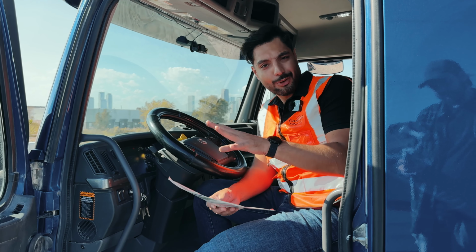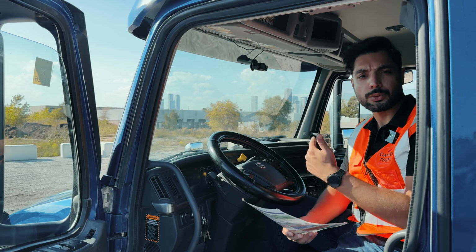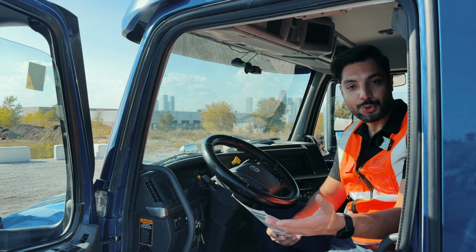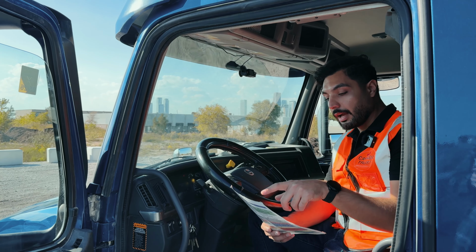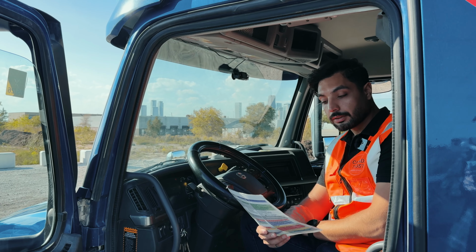Now, we're on the road test, and the examiner is asking, describe and demonstrate audible air leak. What do we do as an applicant? First of all, we read the defects. Describe and demonstrate audible air leak.